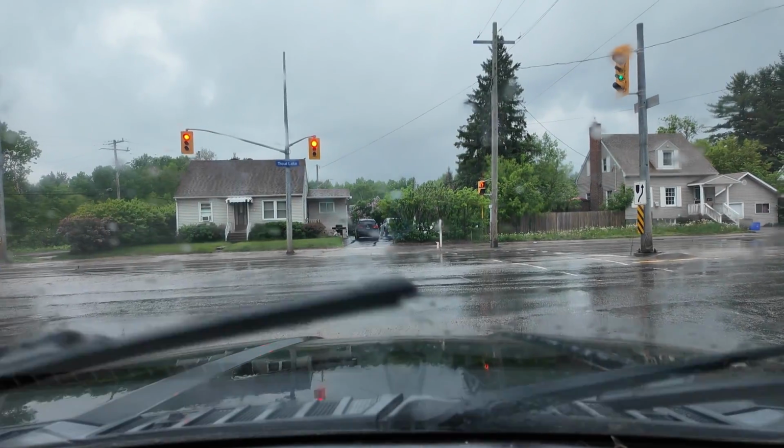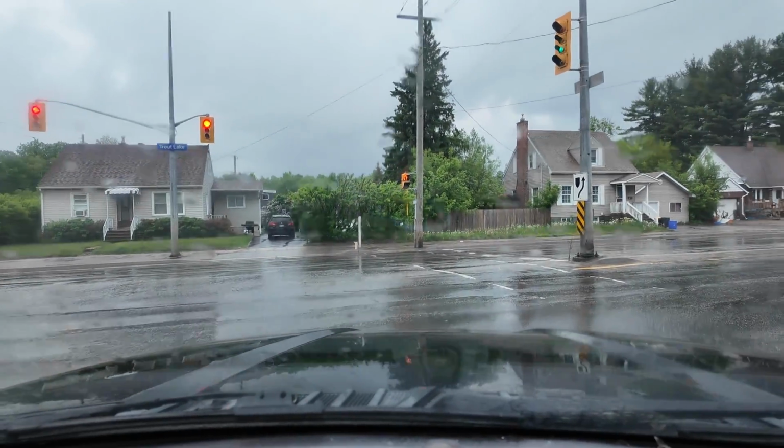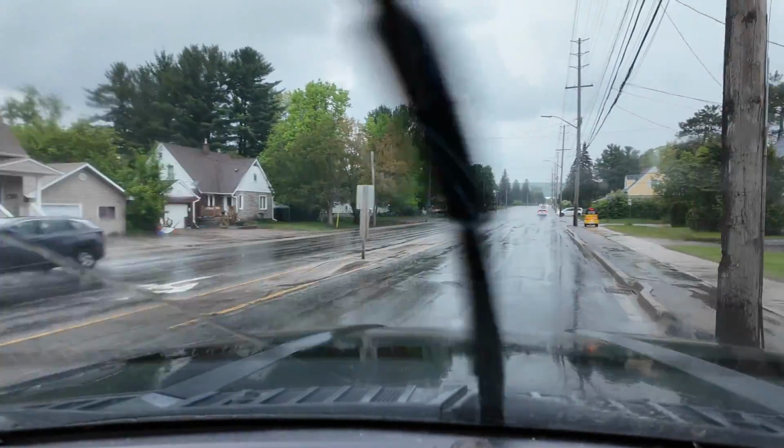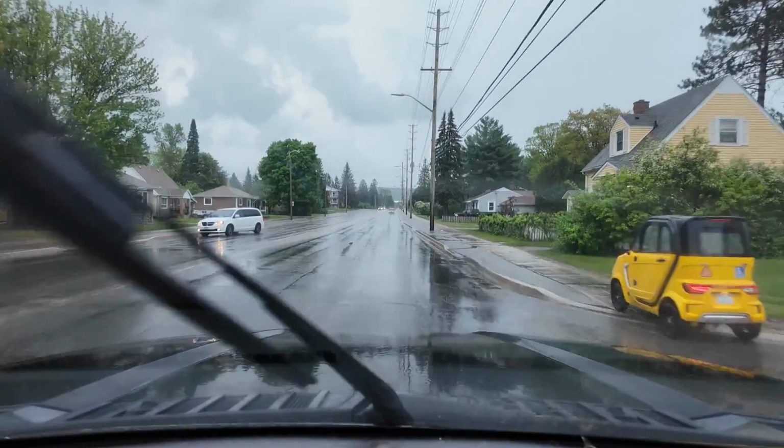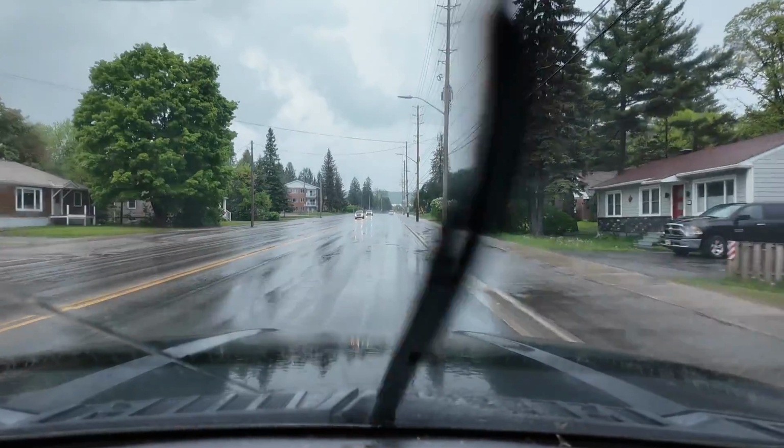What the heck? You guys see that little lunchbox riding on the sidewalk? Well, you're going to see it again, because here we go. Look at this stupid little thing. Oh my goodness. It's like, one day I want to grow up and be a real car. My first Tesla, I guess.